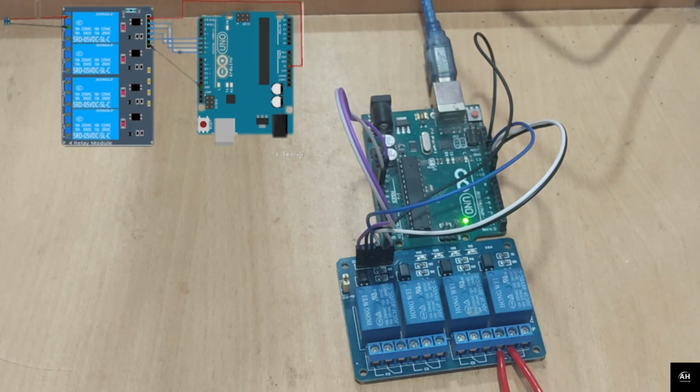So now we will move to our computer screen and try to write down the code for controlling all the 4 relays at the same time. So let's move to our computer screen now.